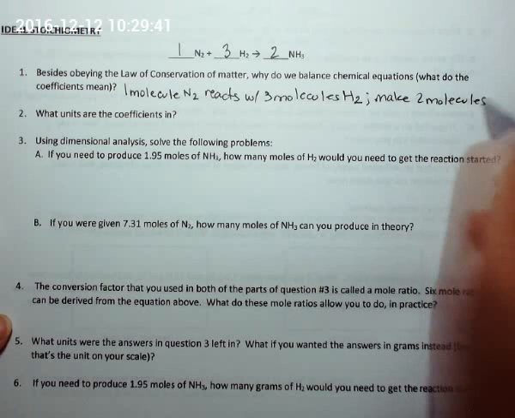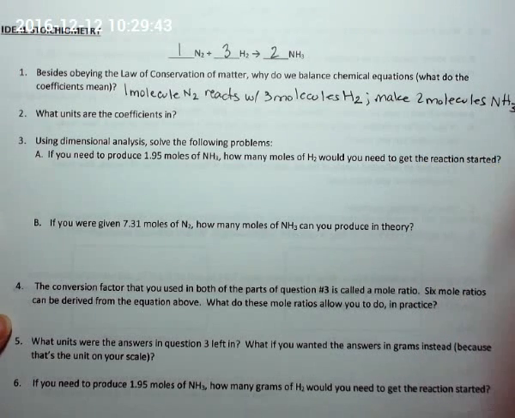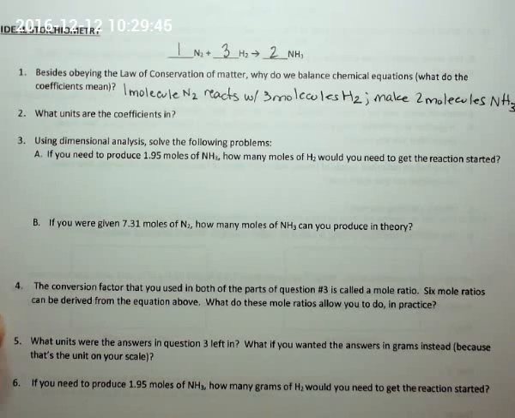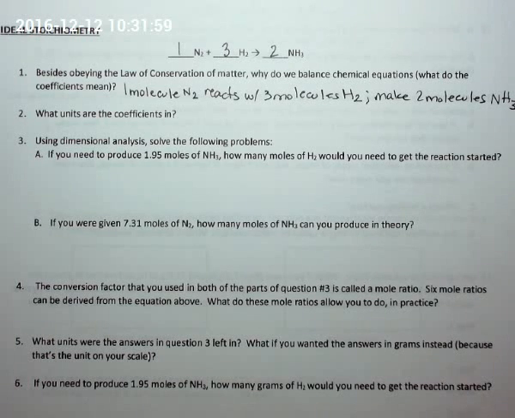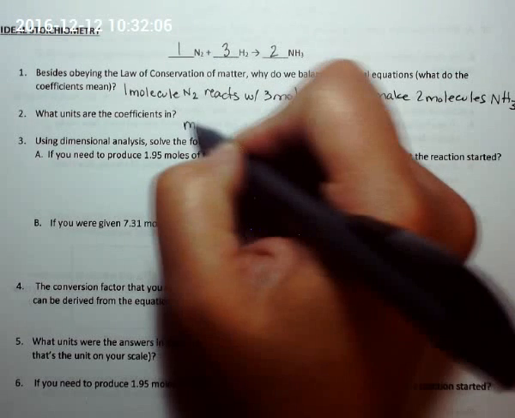And so Jacob brings up a great point. First of all, how do you get 1 molecule to react with 3? And number 2, are 2 molecules of ammonia sufficient to do anything with? 2 molecules is not enough. We have to be able to scale up this recipe. And that's what the mole lets me do, it lets me scale it up. So for question number 2, they ask, what units are the coefficients in? Well, it could be molecules, but what's more appropriate for something that you can hold in your hand and touch and feel and see is mole. So those coefficients really are in mole.